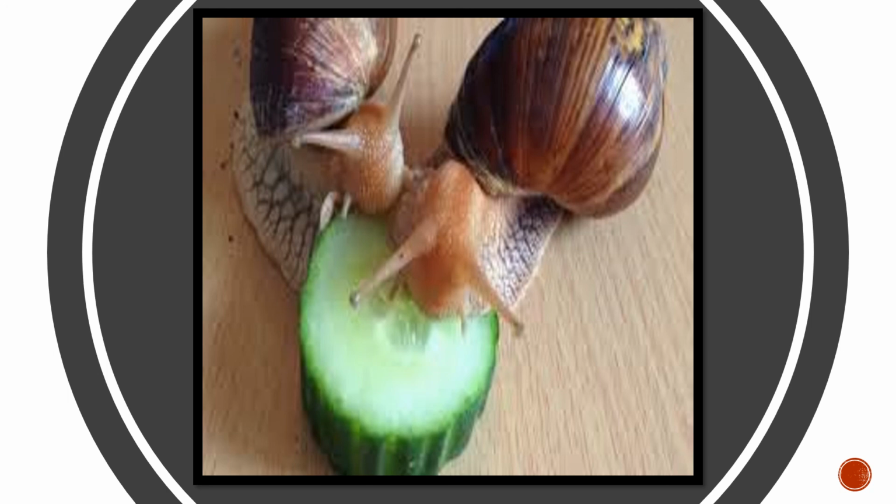Okay, so they like vegetation. Here you can see a picture of them actually eating a cucumber. So make sure that you're feeding your snails plenty of vegetation.